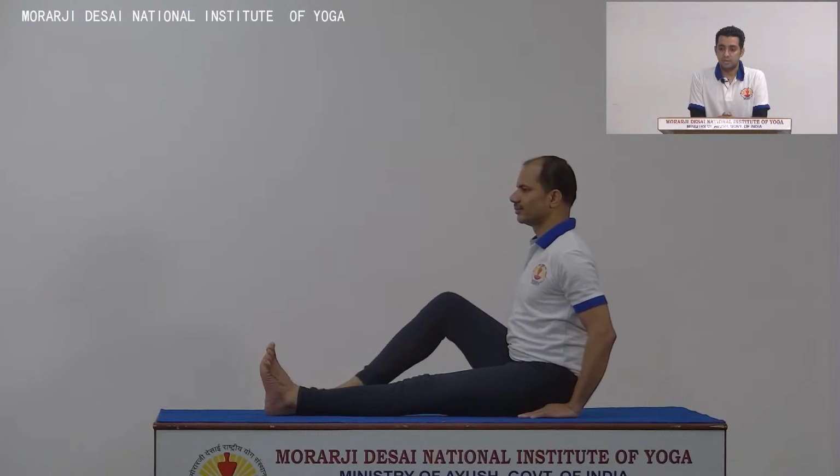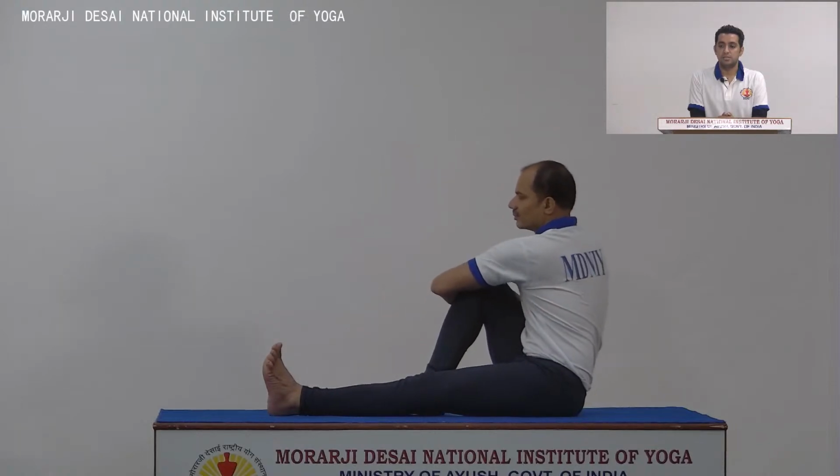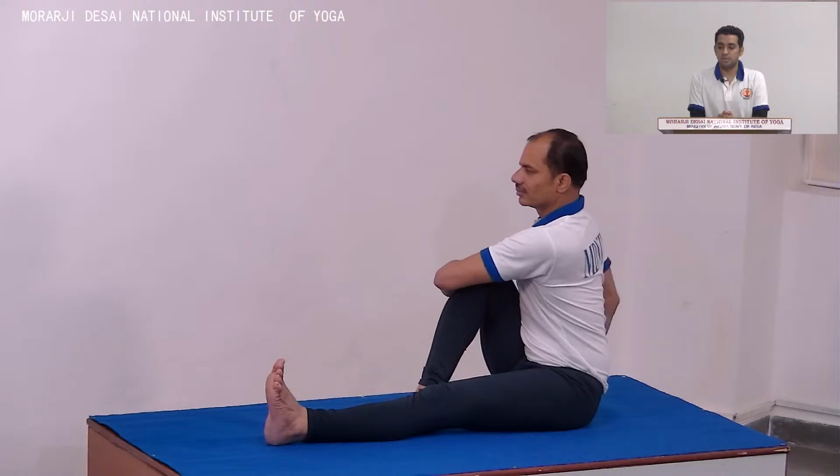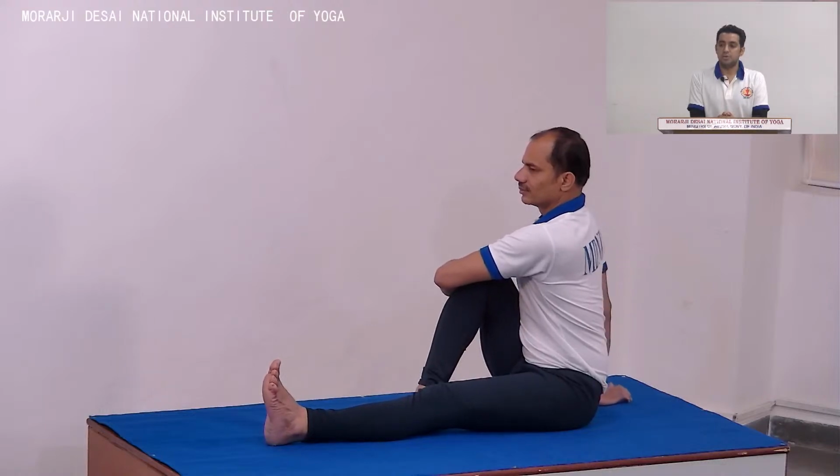Just bend your right leg. Very good, with the knee. Now, hold your right knee with the help of the left hand and place your right hand behind your hips. Stretch your back. Twist your body towards the right side.